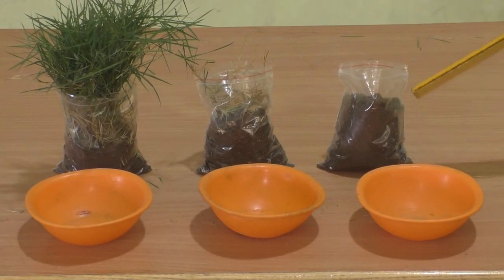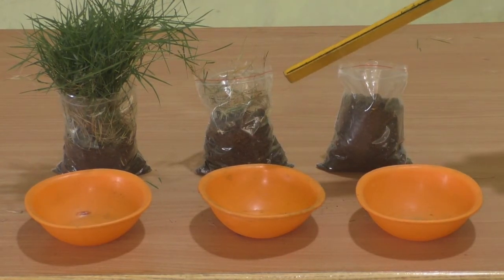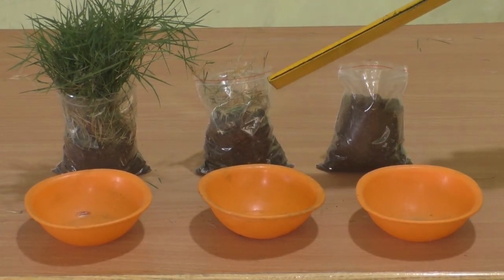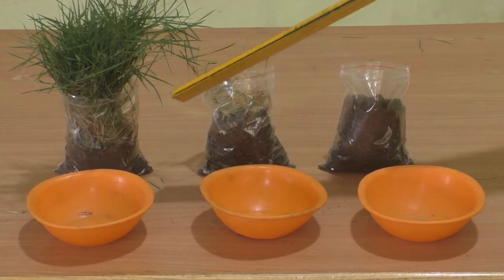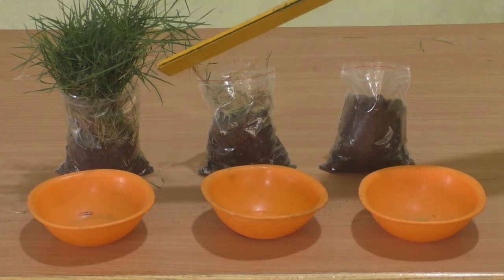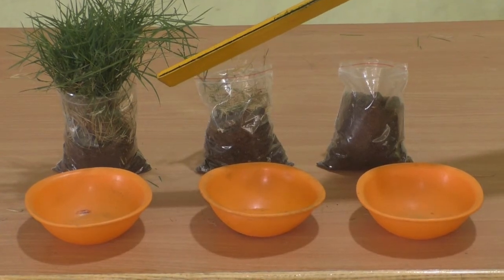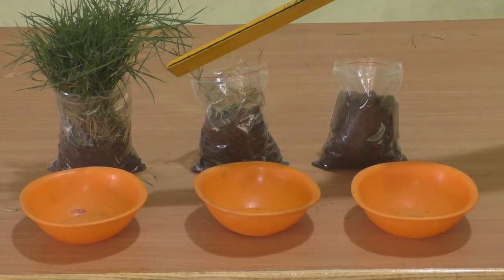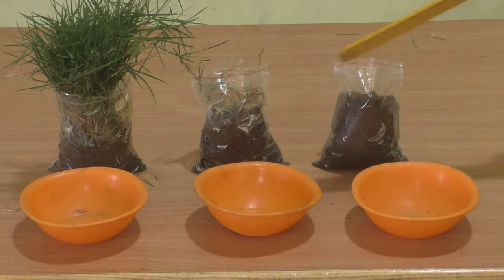A has only soil, B is soil covered with dry leaves, and the third one, C, is soil covered with some plants. Clear? Yes. Now, I am going to pour water over all these 3 bags. Let us see.